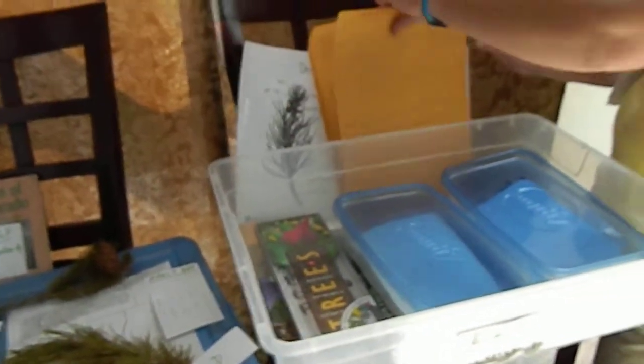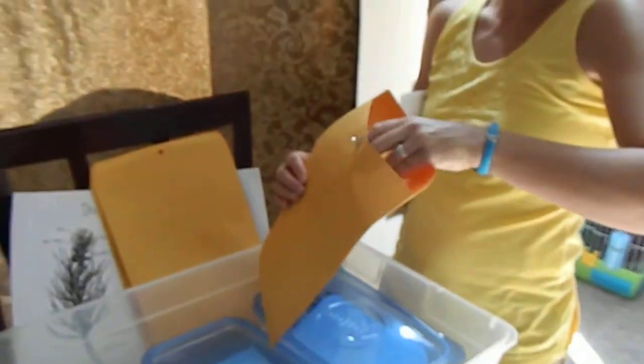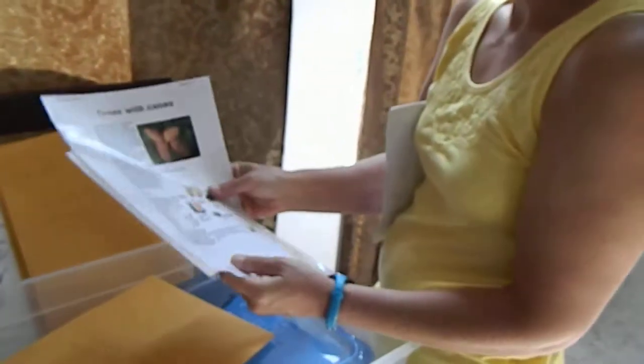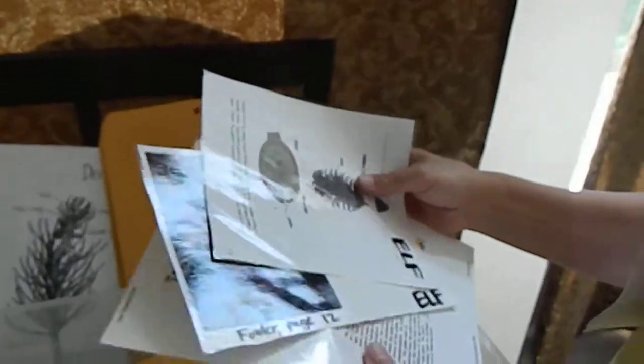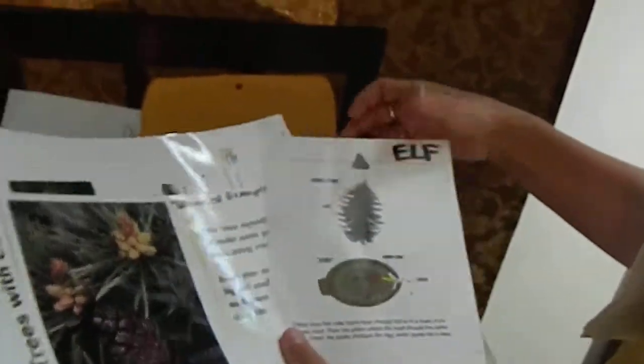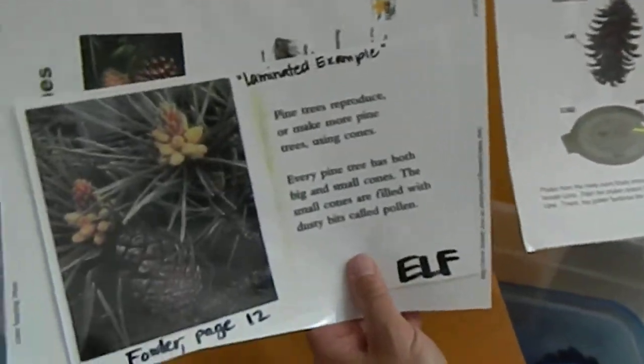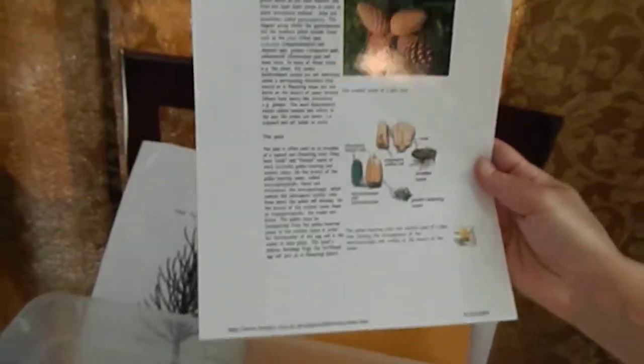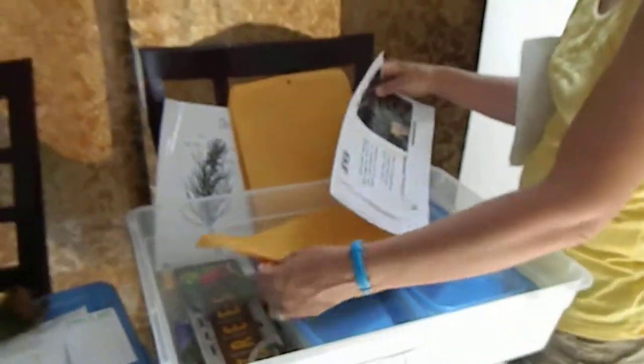In the outline it tells you to discuss the pollination while you're playing the game, and I think I might discuss it before. These are the specific laminated pages that it refers to in the outline. And again, they're all in a specific packet that tells you that.